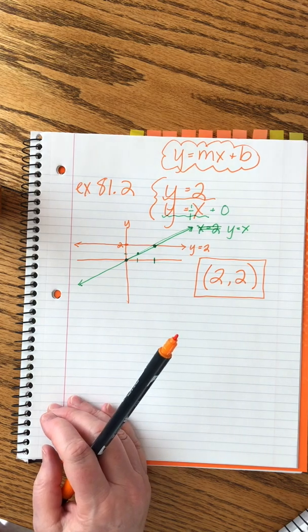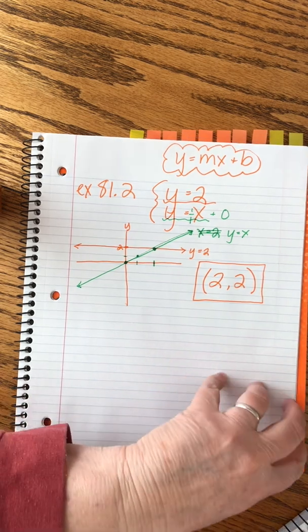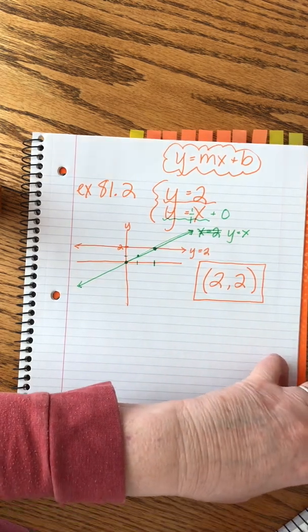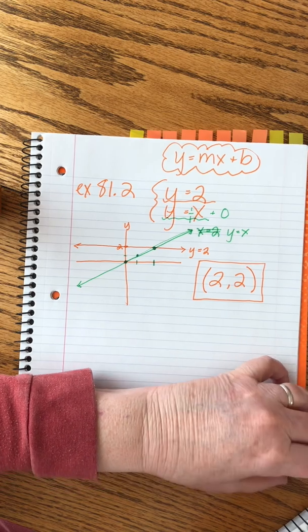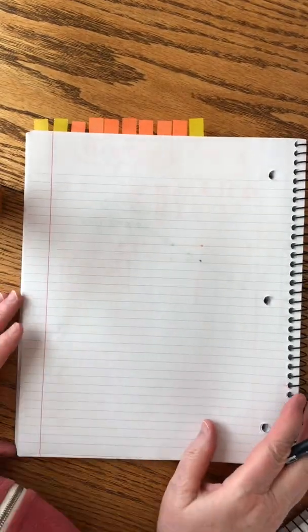Now what we're going to do is look at systems of equations that give us a very strange looking picture. Instead of having our nice little intersect, like we did in these first two where we had a nice little dot that connected them, we're going to deal with some weirdos.